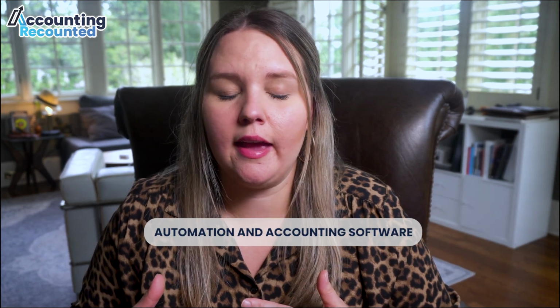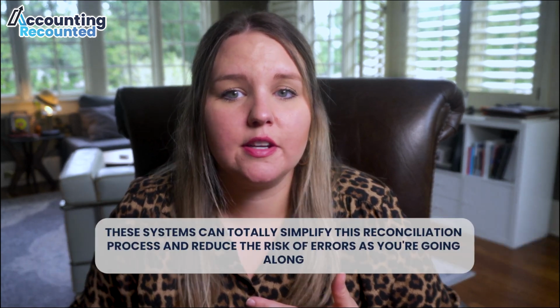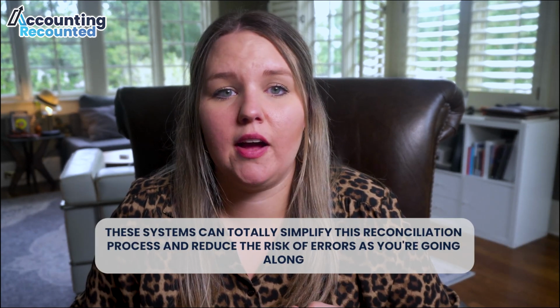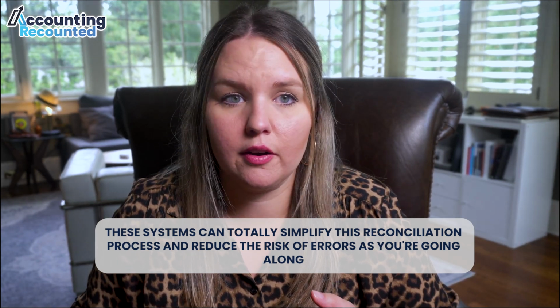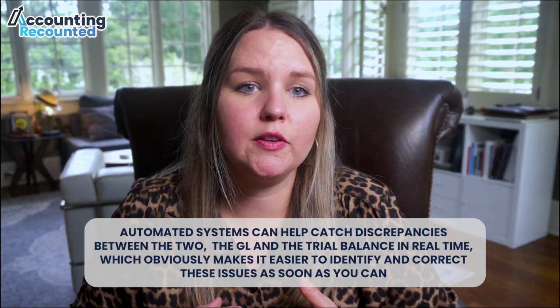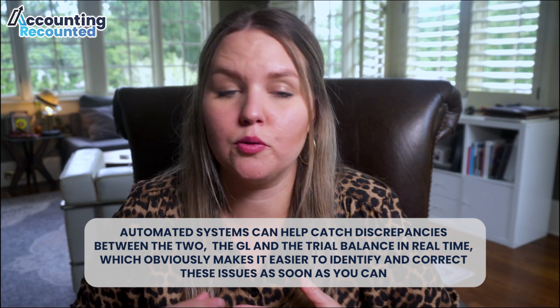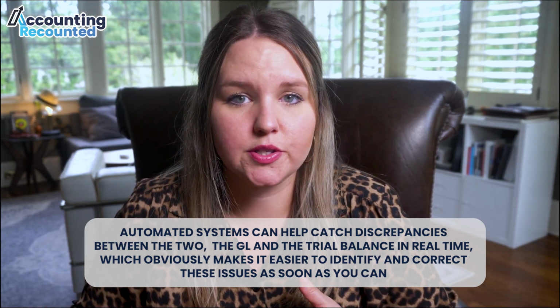Let's talk for a minute about automation and accounting software. In today's world, many organizations use accounting software and tools to maintain both their GL and their trial balance. And these systems can totally simplify this reconciliation process and reduce the risk of errors as you're going along. Automated systems can help catch discrepancies between the two, the GL and the trial balance, in real time, which obviously makes it easier to identify and correct these issues as soon as you can.